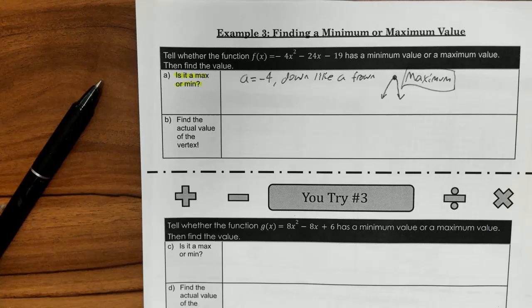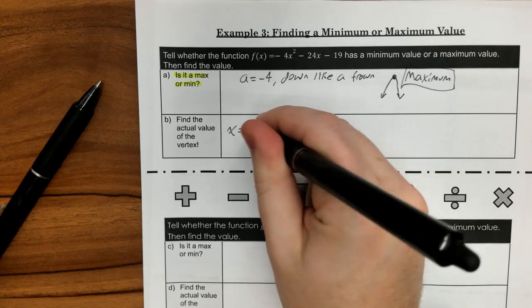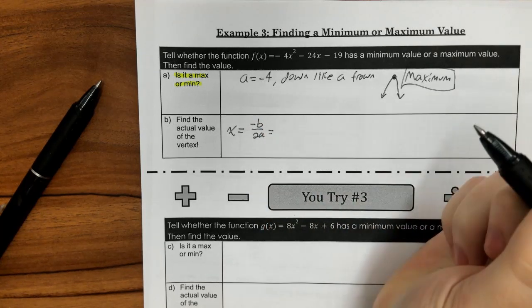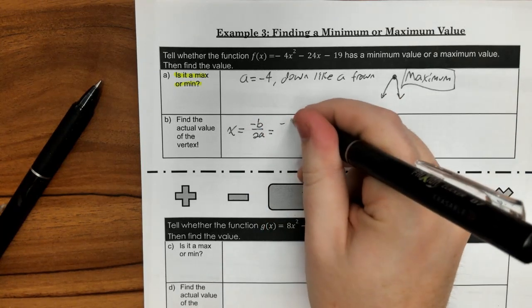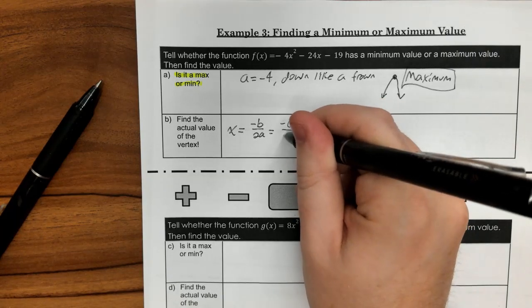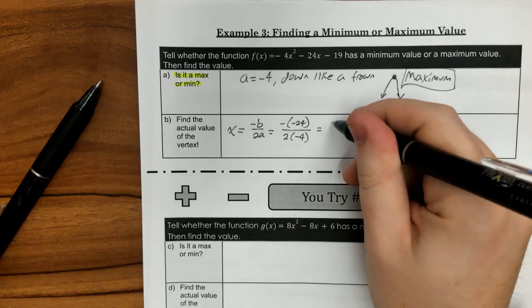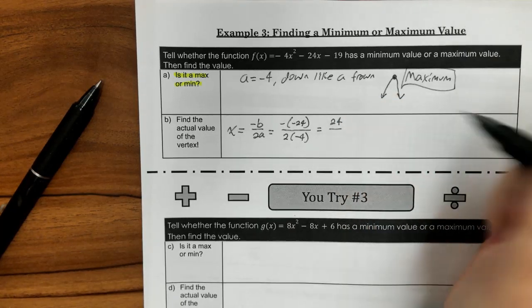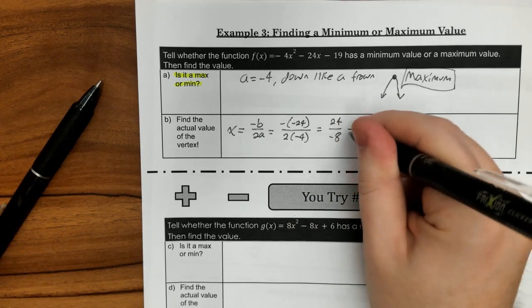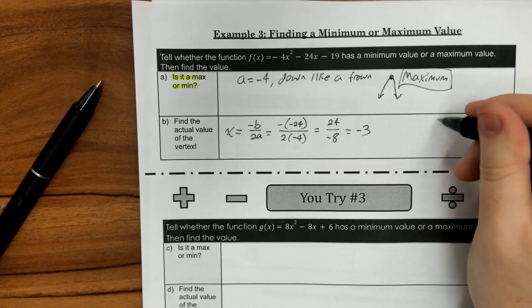Then it says to find the actual value of the vertex. So to do that, we use our formula. X equals -b/2a. Our b value is -24. Our a value is negative 4. Negative negative 24 is positive 24. 2 times negative 4 is negative 8. So the x value of our vertex is negative 3.